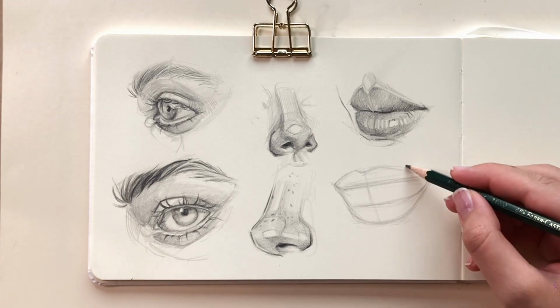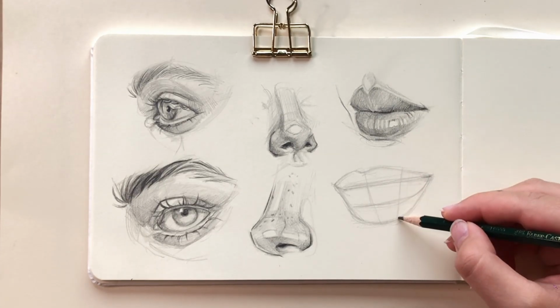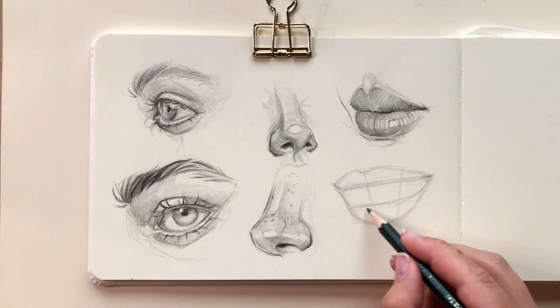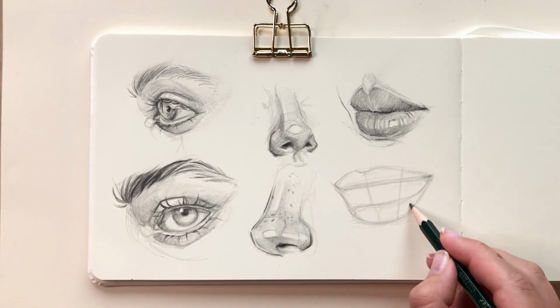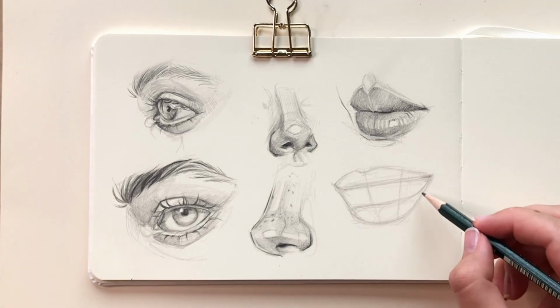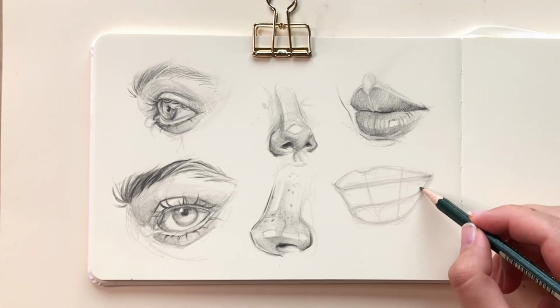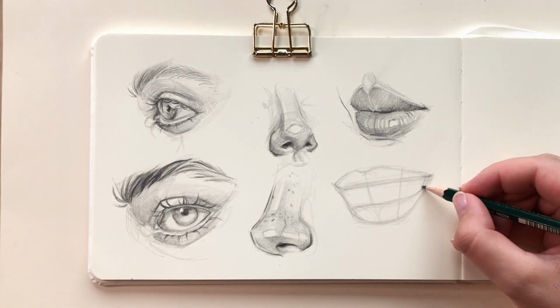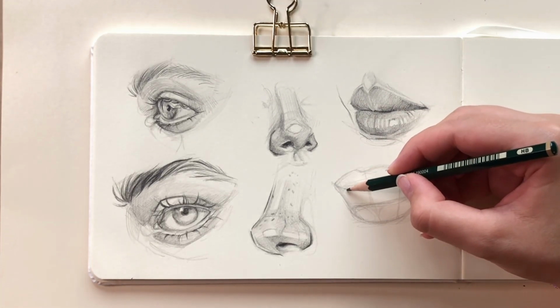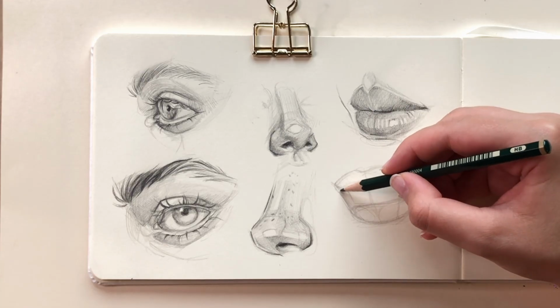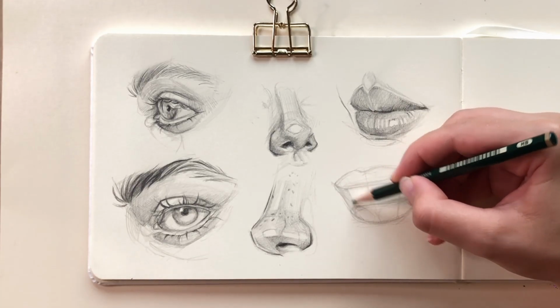Okay, so as you can see, I'm just trying to break the bigger shapes into smaller ones. And then from the central line, I can draw the outline of the teeth. I'm trying to count how many teeth I can see and fit this number into the shape that I drew.